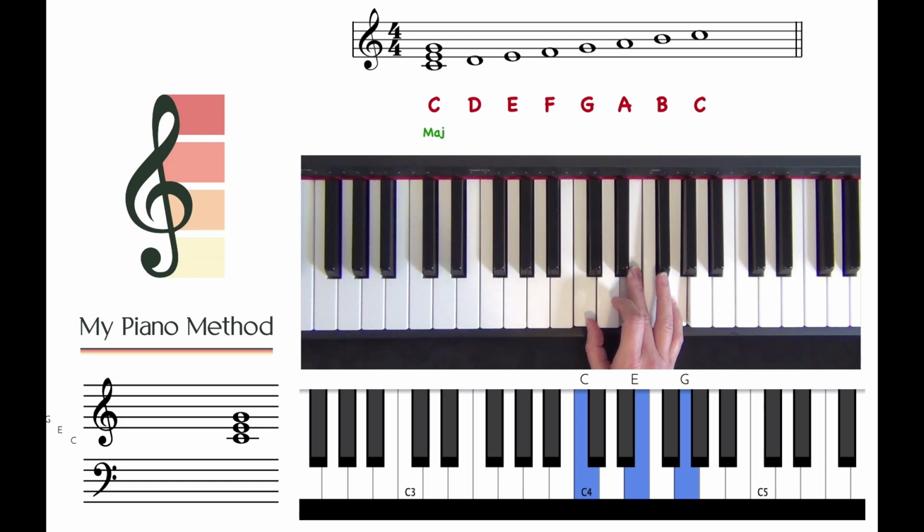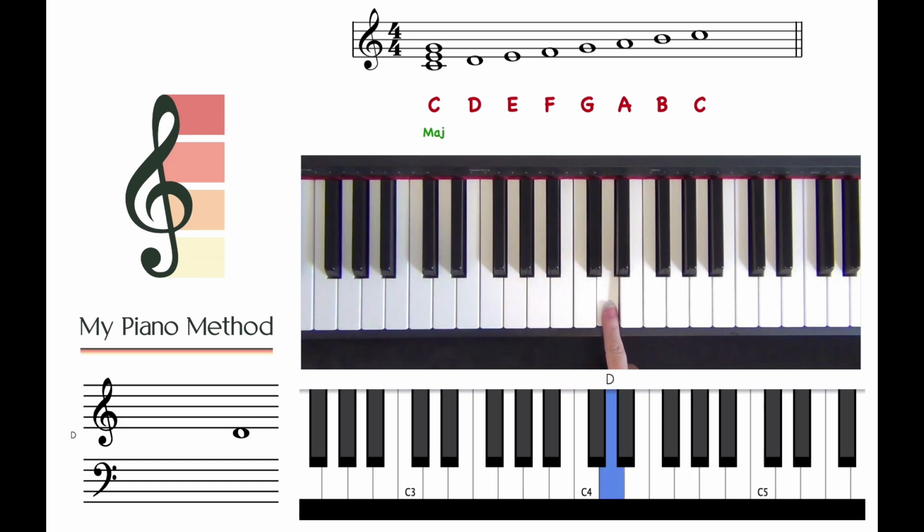So if we move on to the D, we're going to make a triad from D. If I play a D major, this is no good because it's got an F sharp in it, and there's no F sharps in the C major scale. So the chord of this scale cannot be D major. So it must be a minor. So what I want you to do is pause the video and work out what each of these chords will be. Will it be a major or will it be a minor?